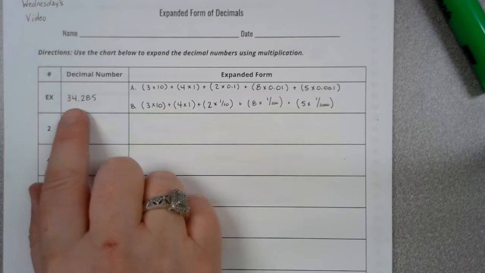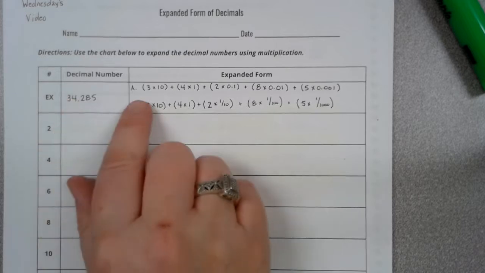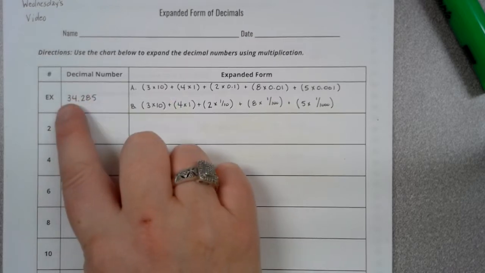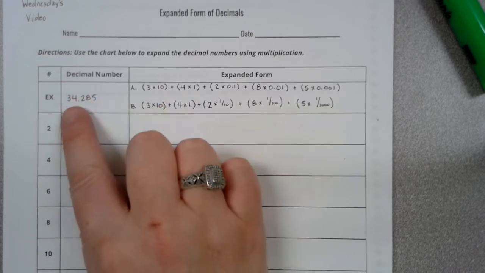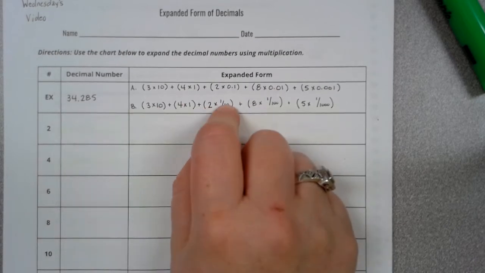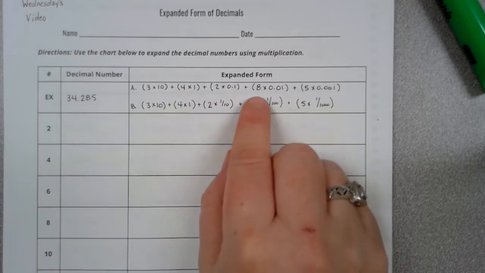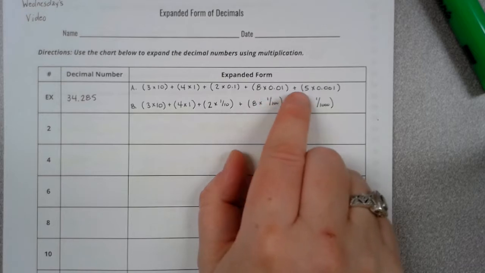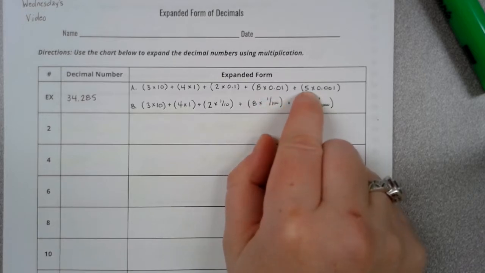All right, A is 3 times 10, which is right here, 4 times 1. Now this is where they're different. 2 times 1/10 as a decimal, 8 times 1/100 as a decimal, or 5 times 1/1,000 as a decimal.